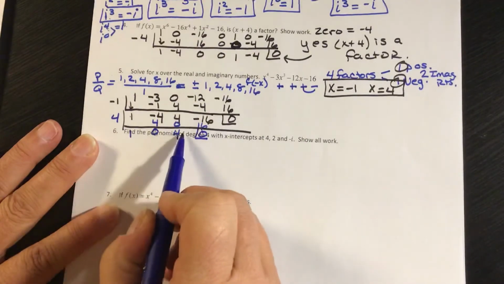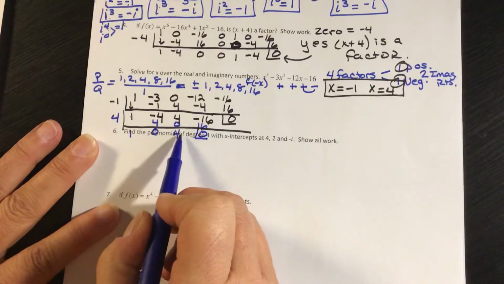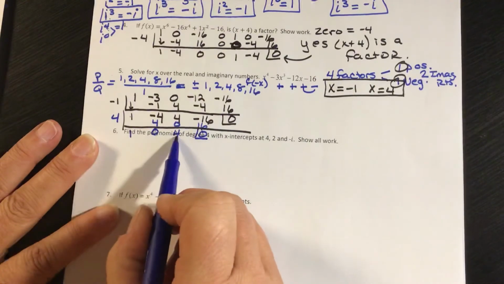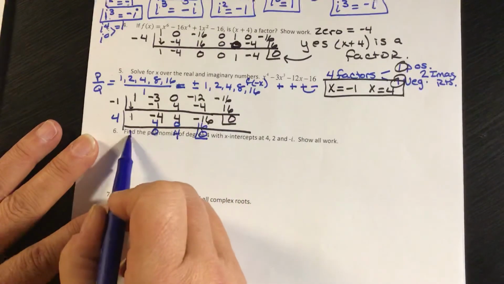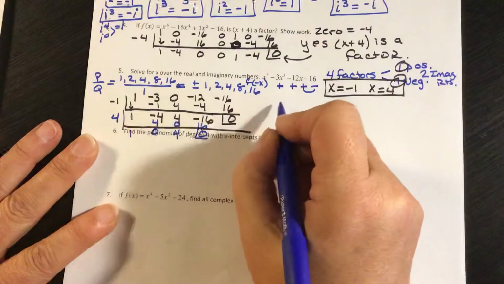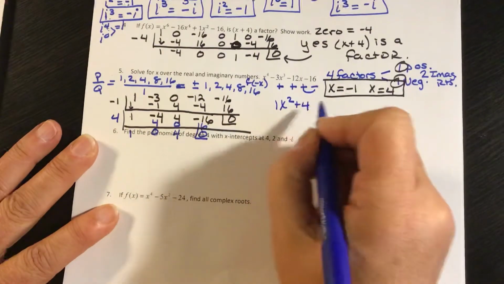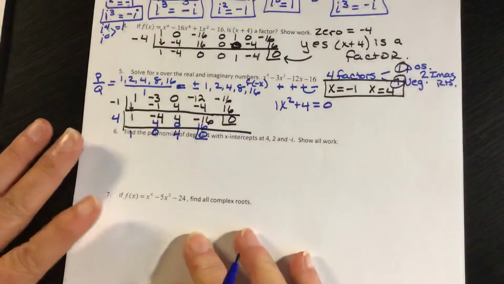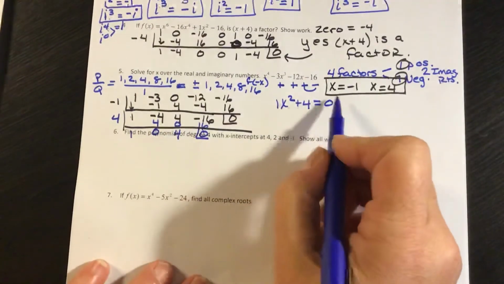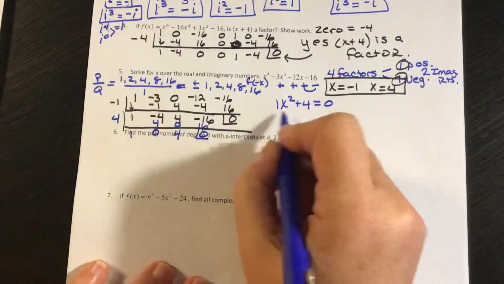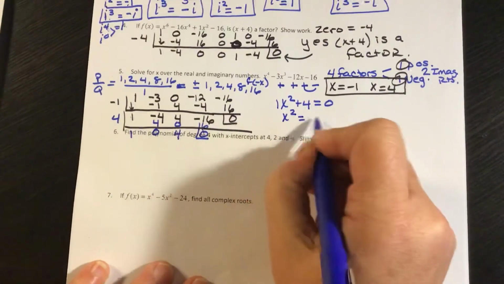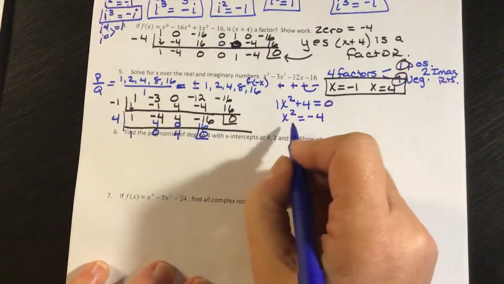And the equation I have left, this would be my constant term, linear term, quadratic term. So this is going to be 1x squared plus 4. And that equals 0. So if I solve for x here, subtract 4, and x squared would be -4.